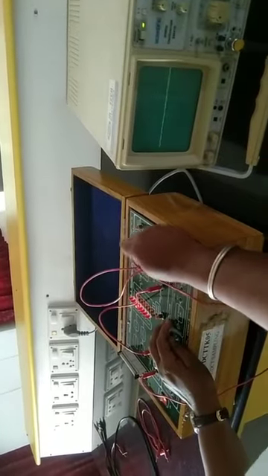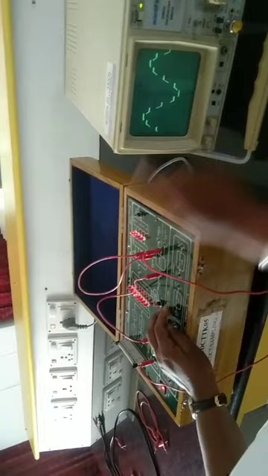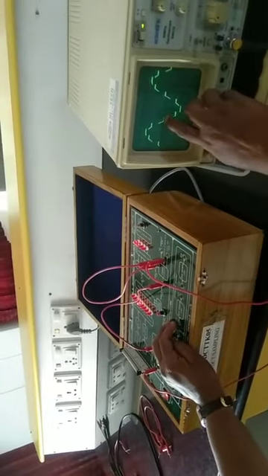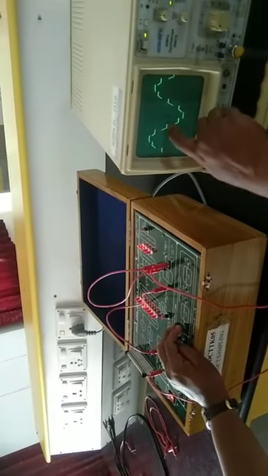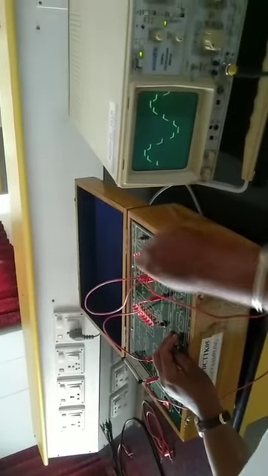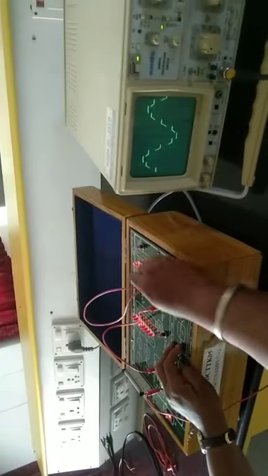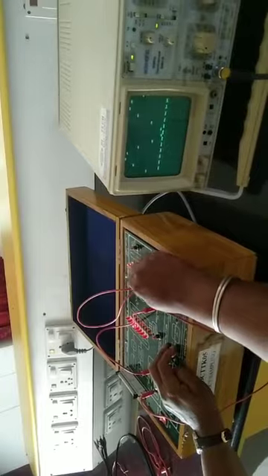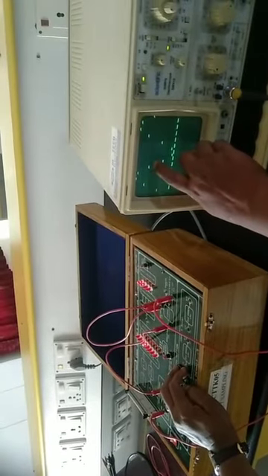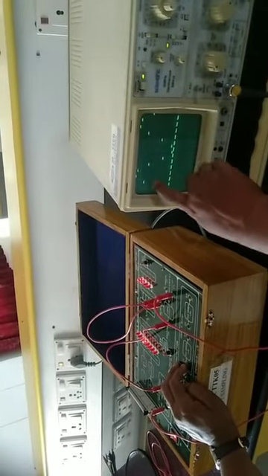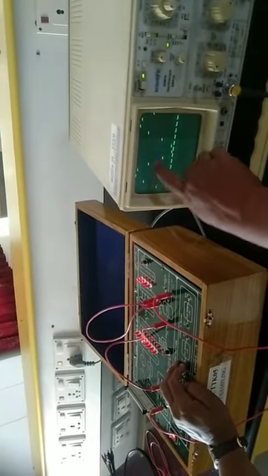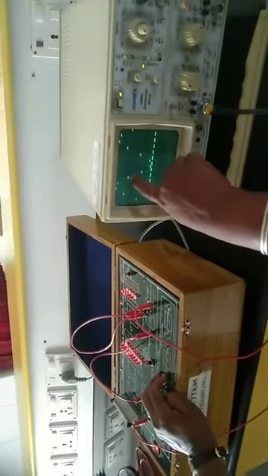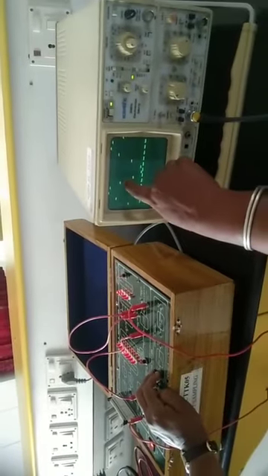Next we have to see the sample and hold output. This is our sample and hold output. The sampled values are held here, so it is called the sample and hold output. Next we have to measure the flat top reading. Here the amplitude of every sample is flattened, so this type of output is called the flat top output.